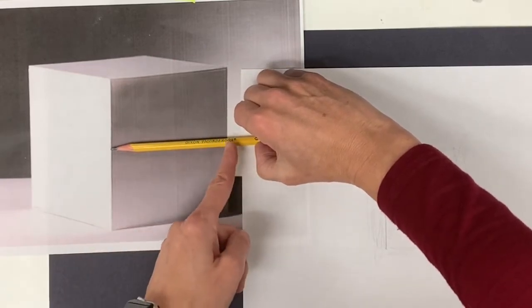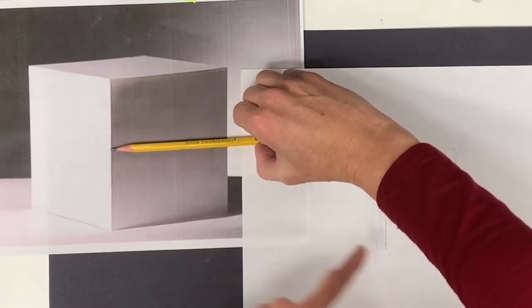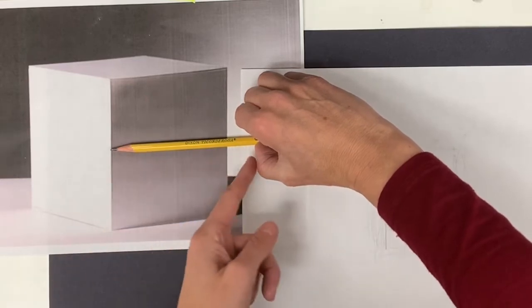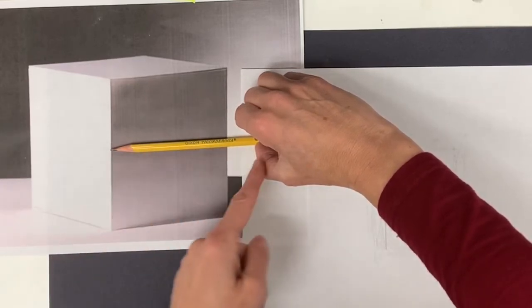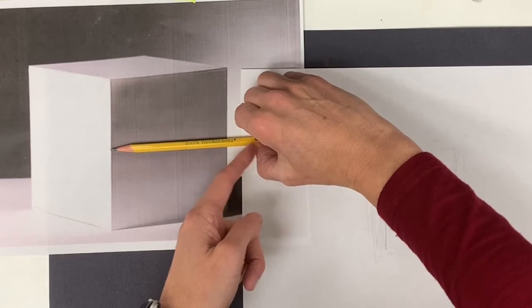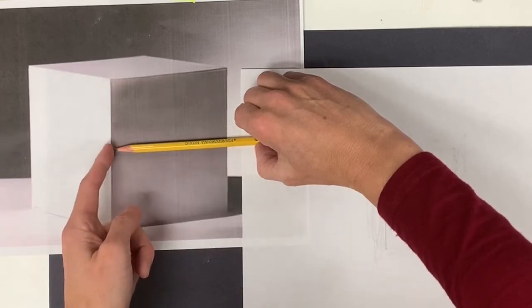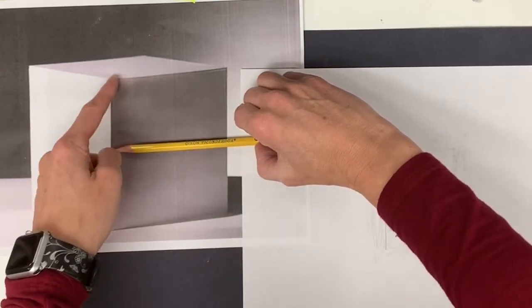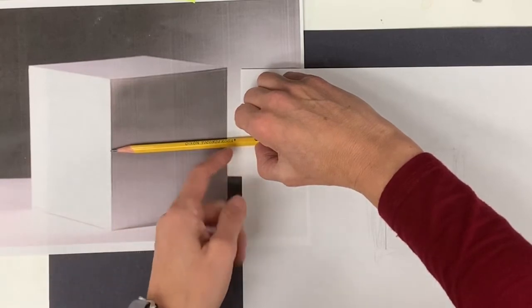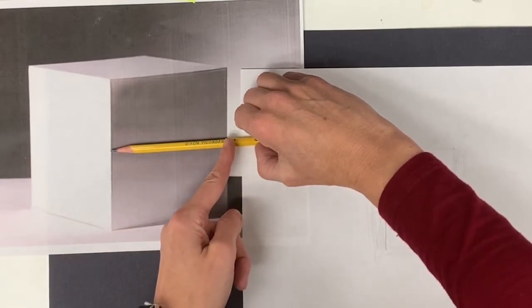I need to figure out where this line starts over here. So I'd say from here to here is the same height as from there to there, but it doesn't go all the way.